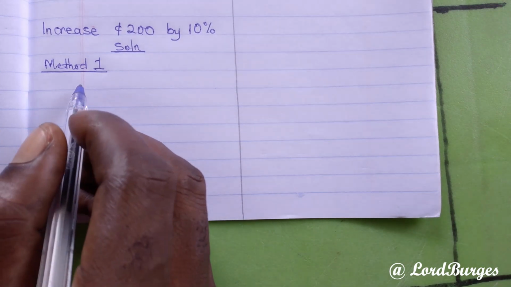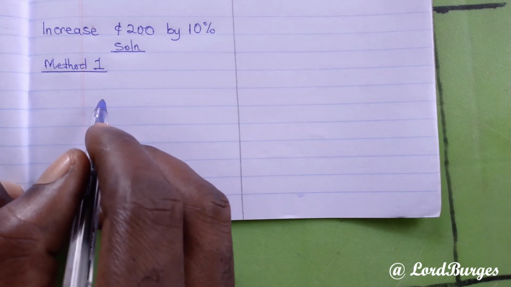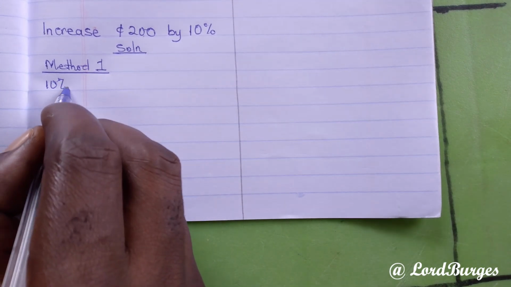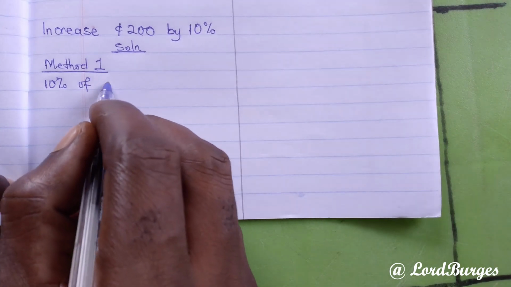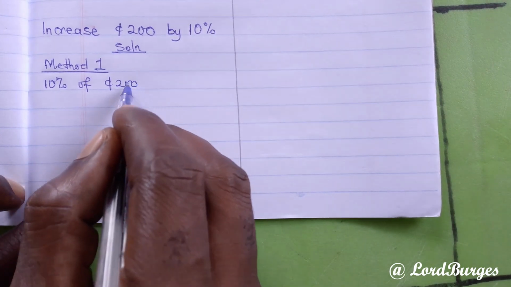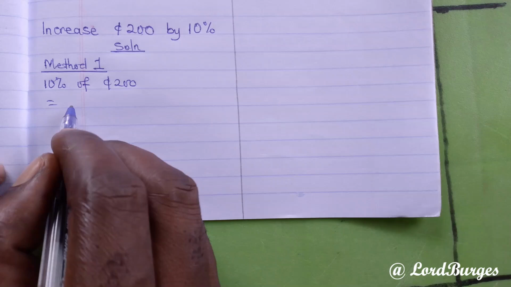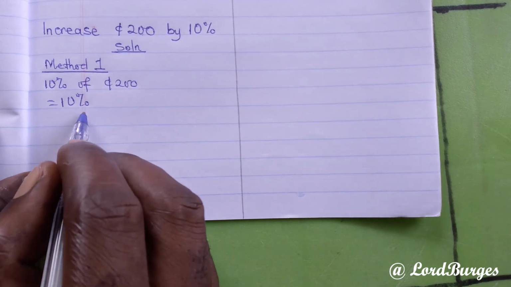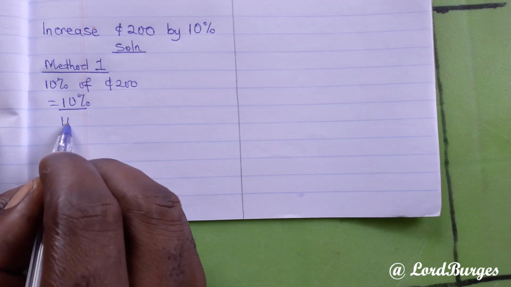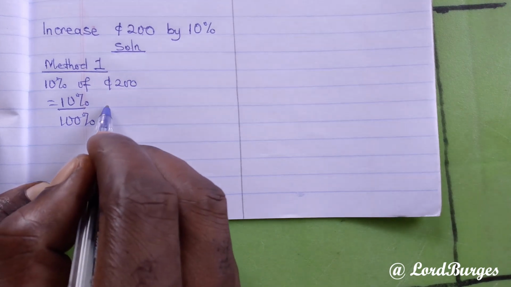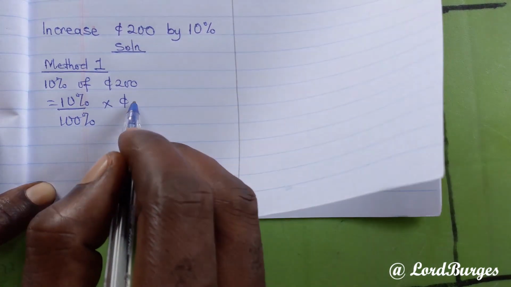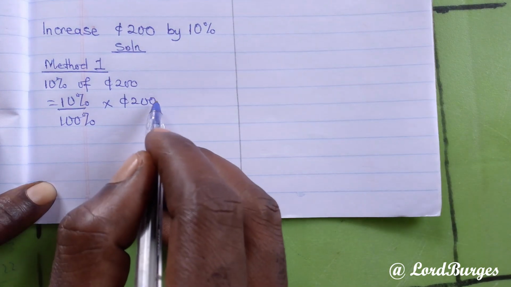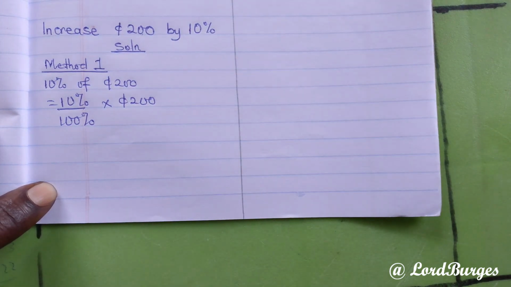So 10% of 200 cedis. 10% of 200 cedis should be equal to 10% out of 100% by 200 cedis.